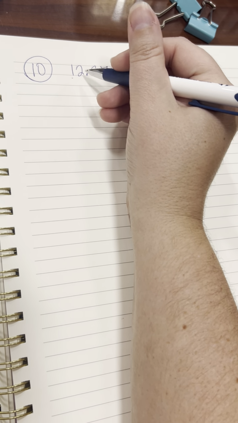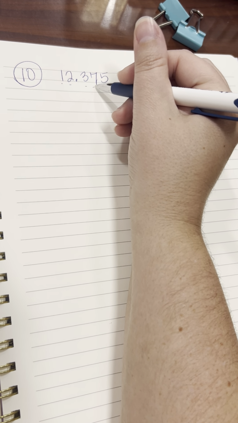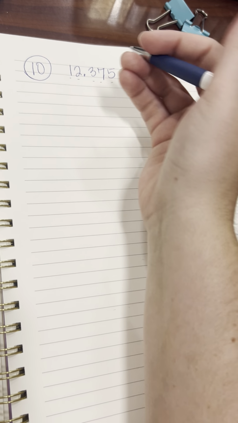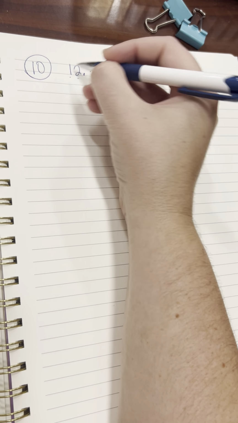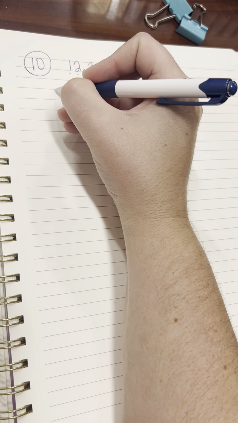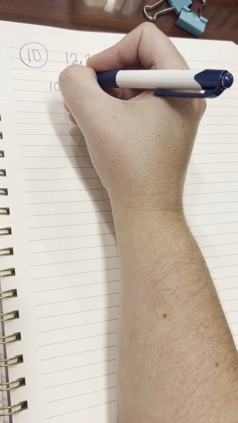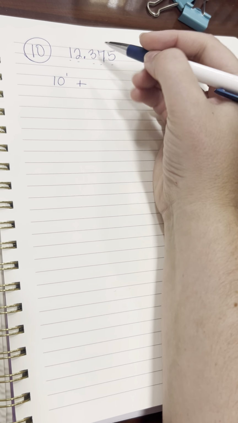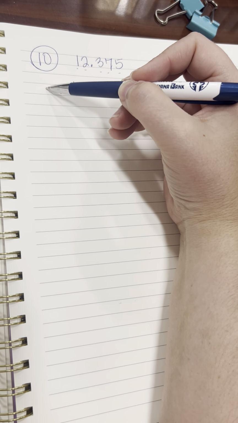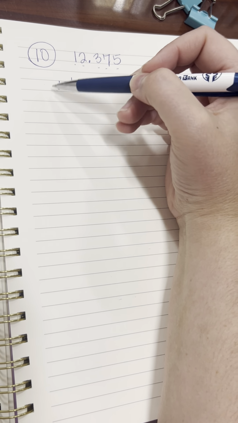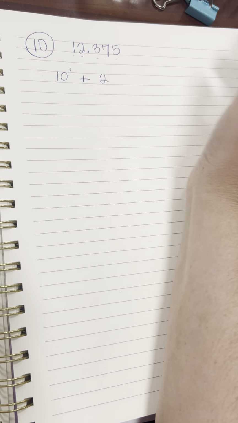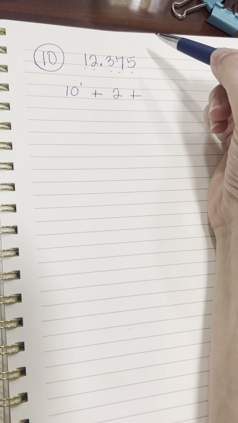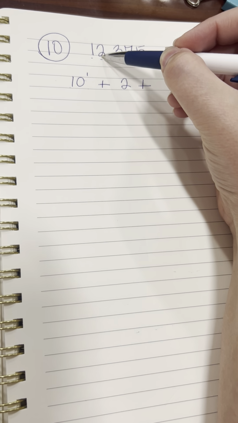You got to break down each digit at a time. So I have all my digits. First we're going to do numbers. So this is a 1 in the tens place. So you're going to do 10 to the first power, or you can just write 10 plus. Sometimes they also want you to do 1 times 10 to the first, but this is fine. Plus 2. You don't have to do anything to the 2. Plus, and that took care of this digit and this digit.